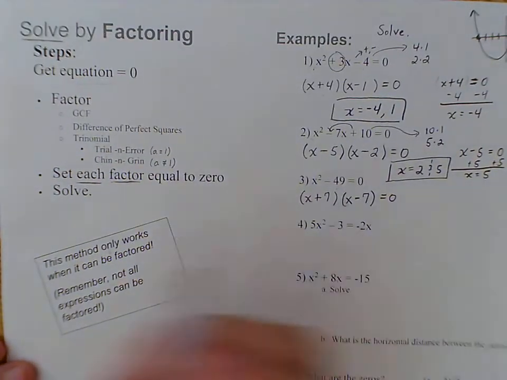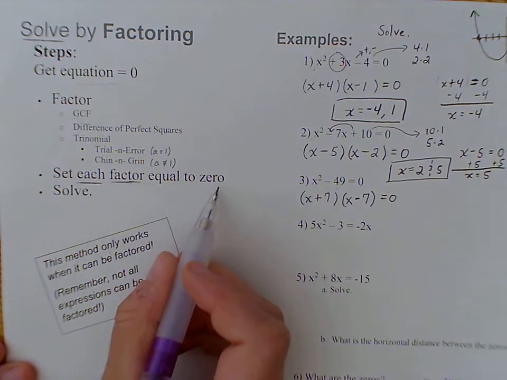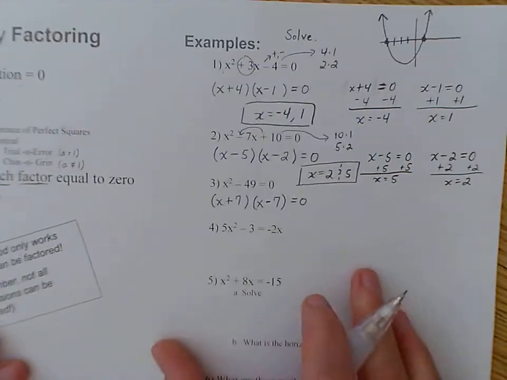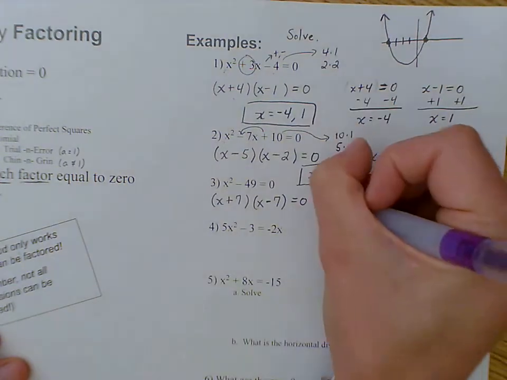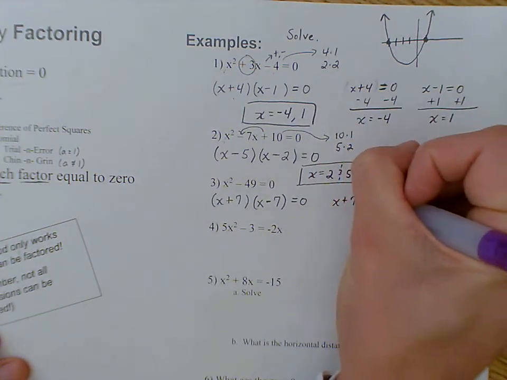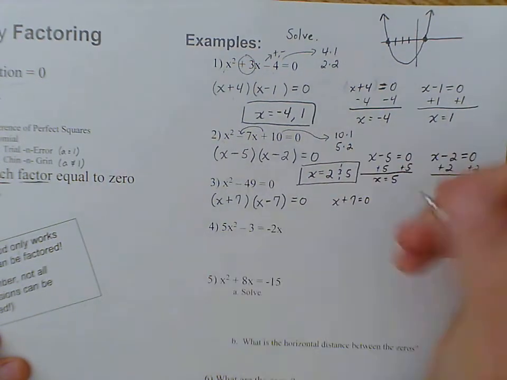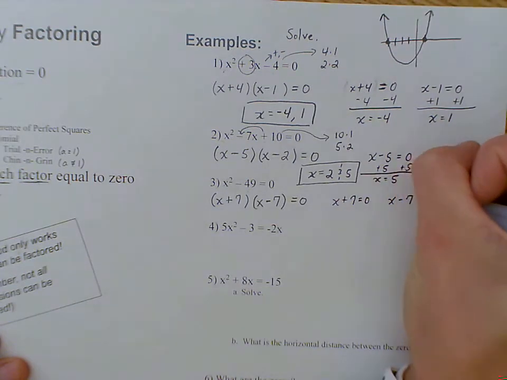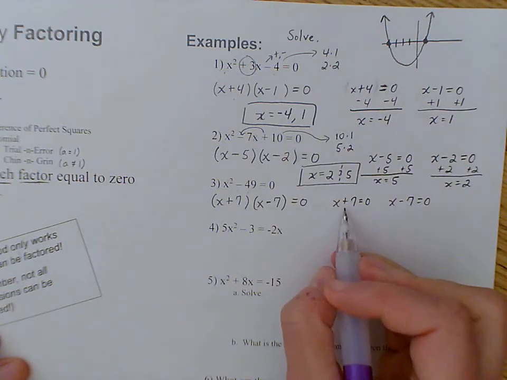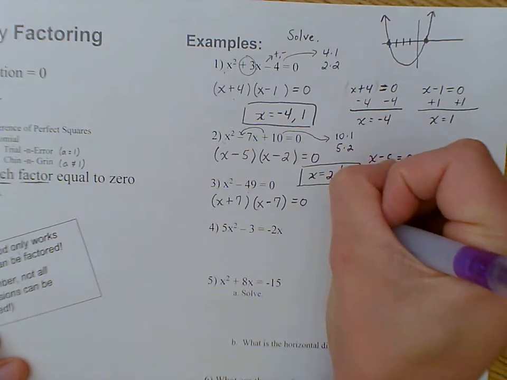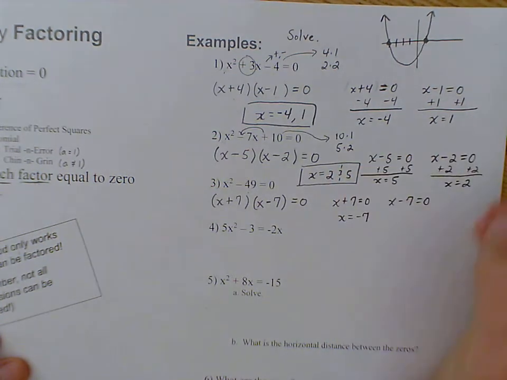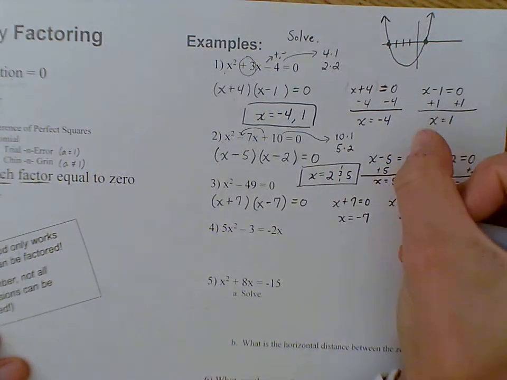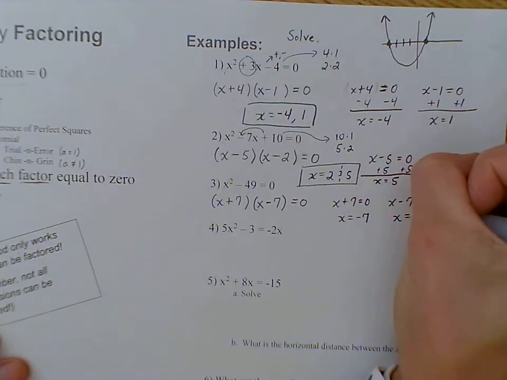Now, to solve it, you set each factor equal to 0, and then you solve those equations. So for this one, I'd have x plus 7 equals 0, and then that one would be x minus 7 equals 0. Okay, then you solve. So here I'd have to subtract 7, so x would equal negative 7, and then here I would add 7, and then x would equal 7.